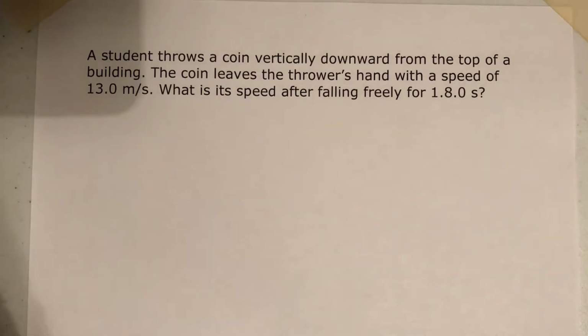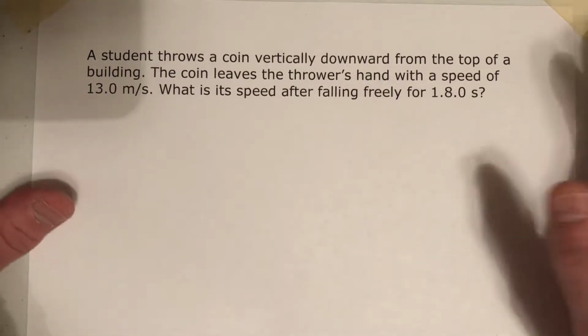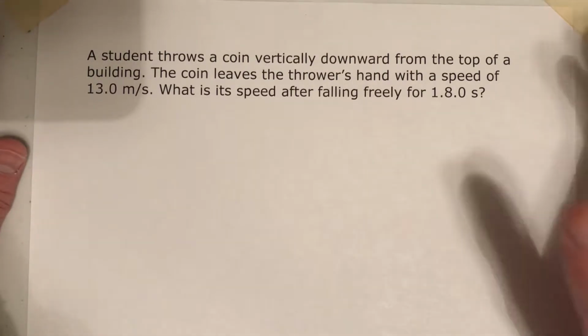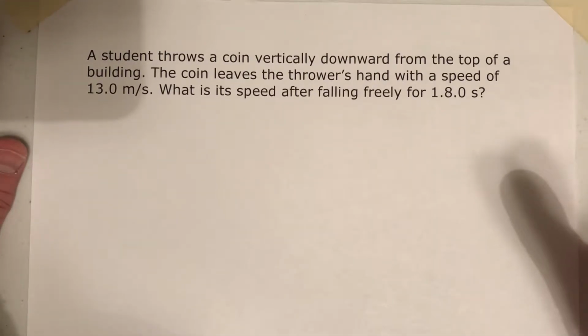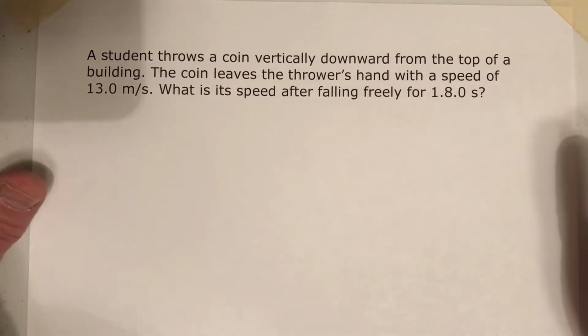We are going to do some practice free fall problems. So the first thing I want to explain is what free fall is. Free fall is any time the only thing acting on an object is gravity. Object is in free fall. So if I throw a ball up, it's in free fall as soon as it leaves my hand. If I drop a ball, it's in free fall as soon as it leaves my hand. It doesn't matter if it's going up or down.